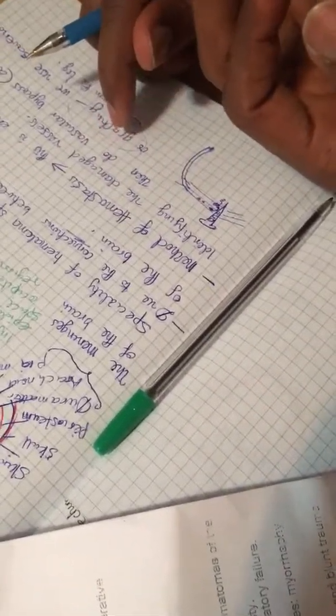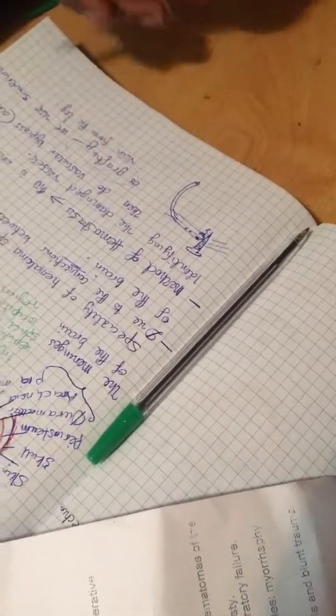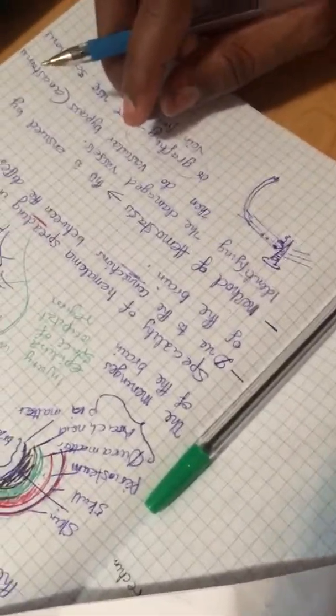You remove this damaged blood vessel, then you take a vessel from another part of the body and put it in its place. I'm telling you that you can use this vein in this place, not only for the brain, but also for the heart.